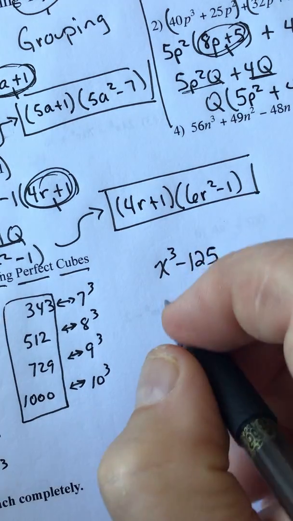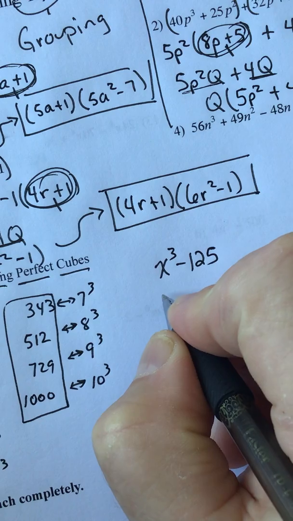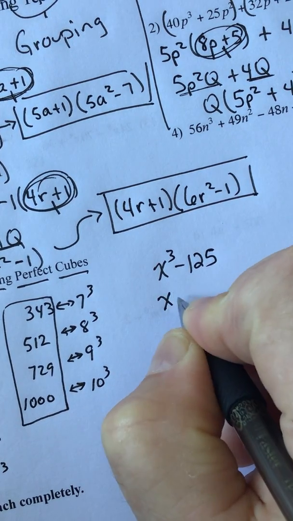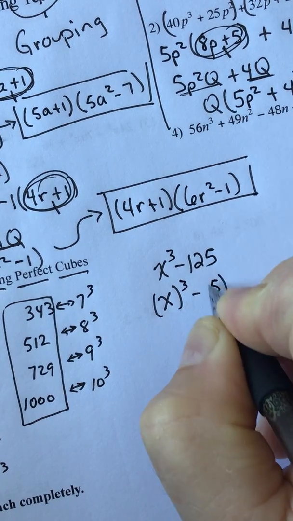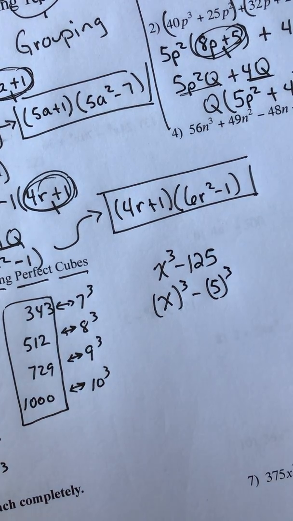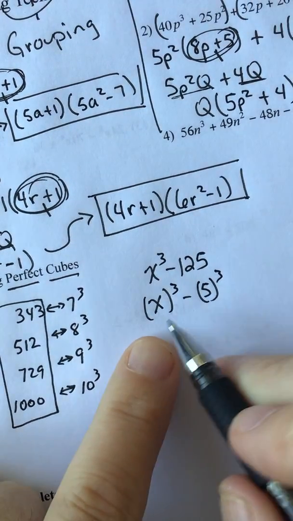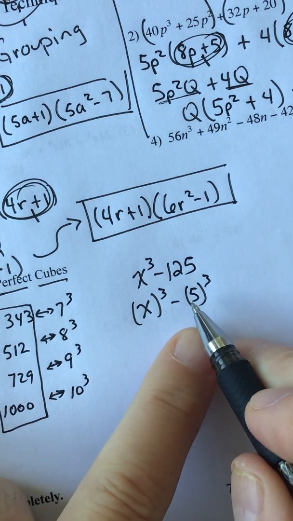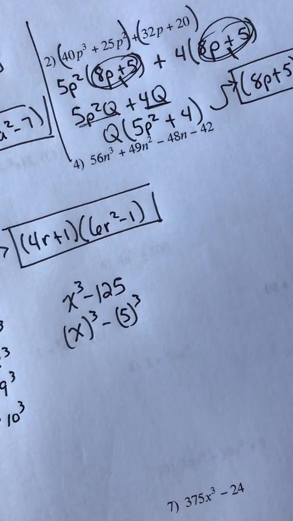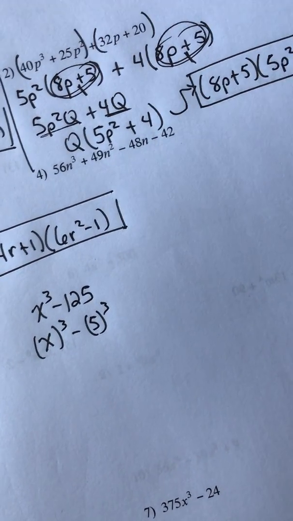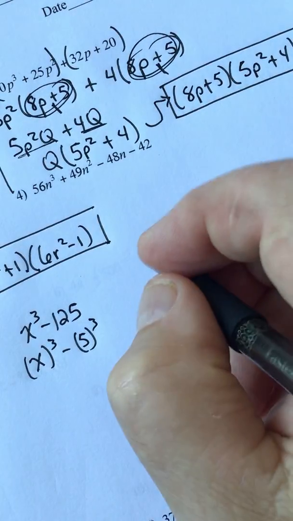When I say perfect cube, I mean we can rewrite it like this. It's the variable x by itself all to the 3rd, and it's the number 5 by itself all to the 3rd. See, it's something to the 3rd minus something to the 3rd. We need a formula for that. Here are the formulas that you need to remember to factor perfect cubes.